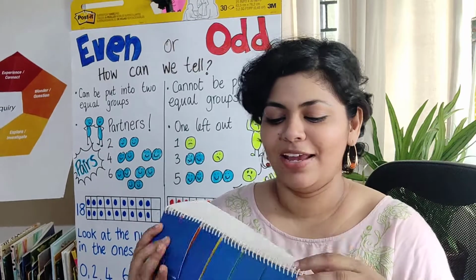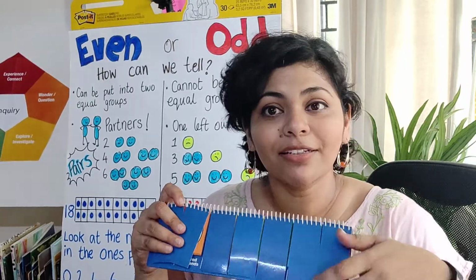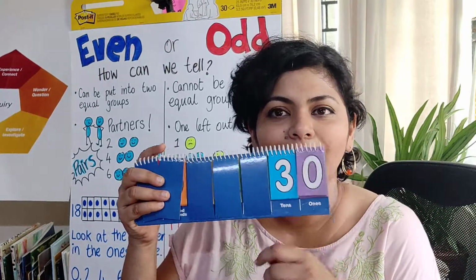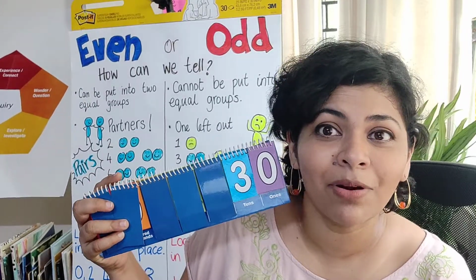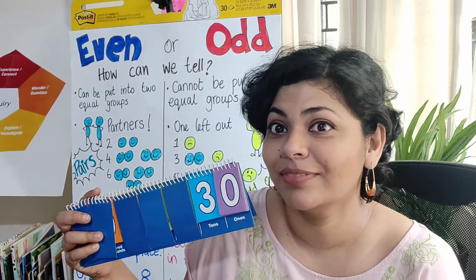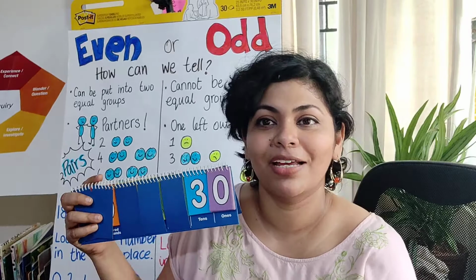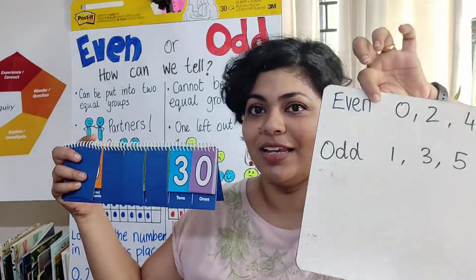I have a place value flip chart. Okay, let's look at this number. 30. Is 30 an even number or an odd number? Did you say even? You're right. It's an even number because the number in the ones place is 0.